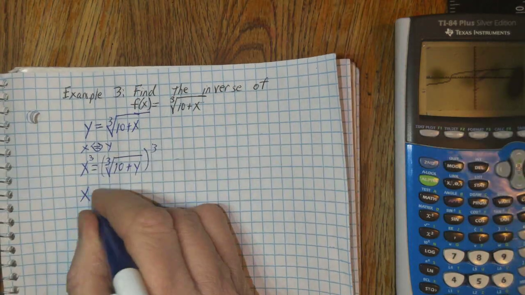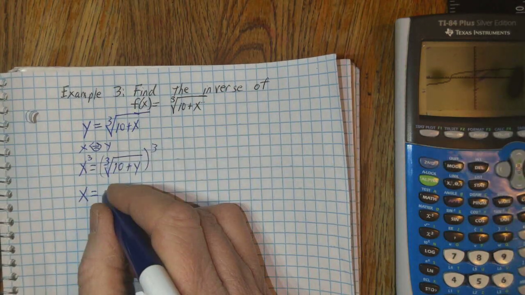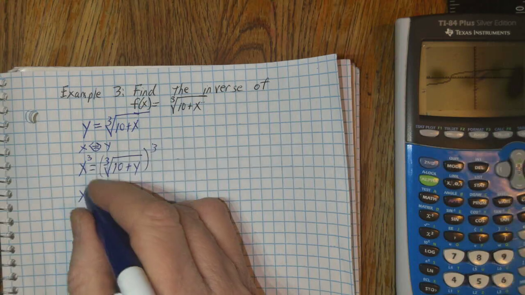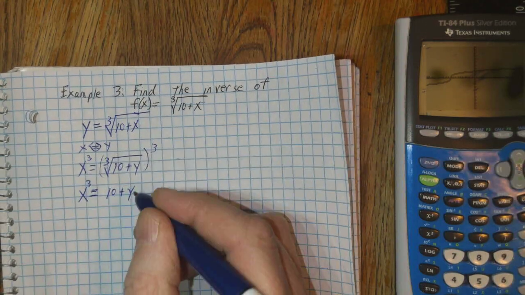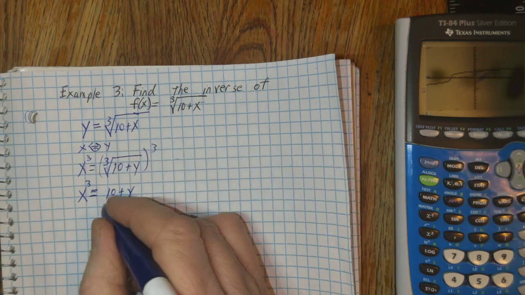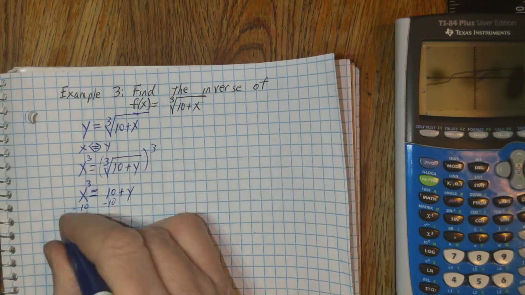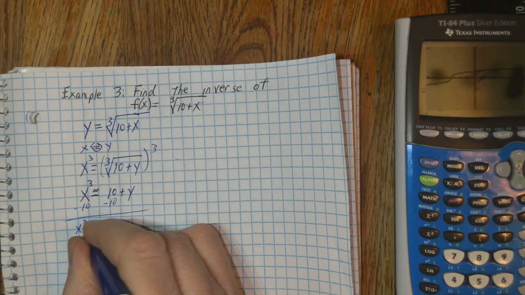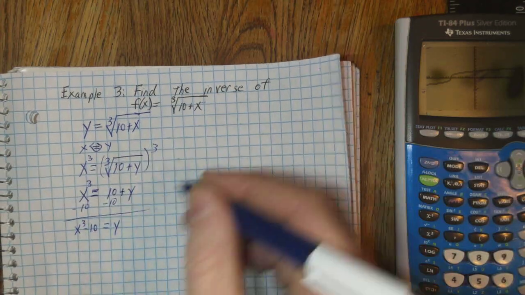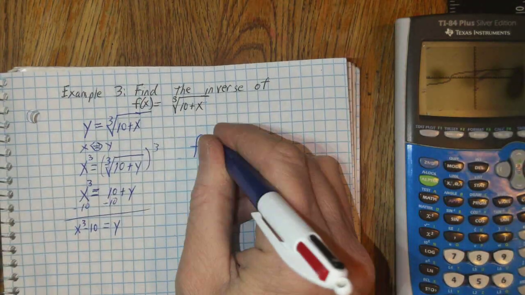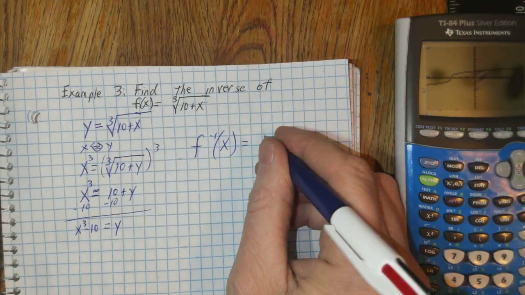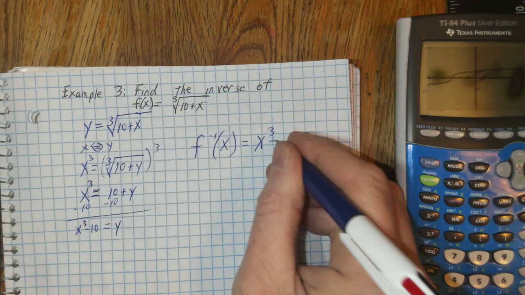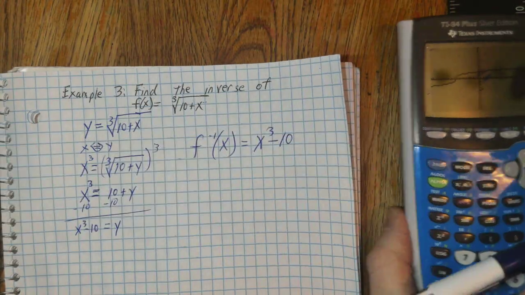So I have x cubed equals 10 plus y. I'll subtract 10. I got x cubed minus 10 equals y, so my inverse function is x cubed minus 10.